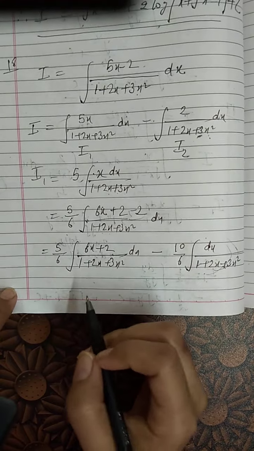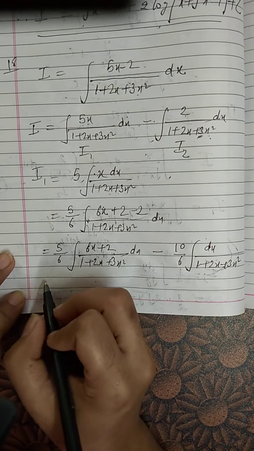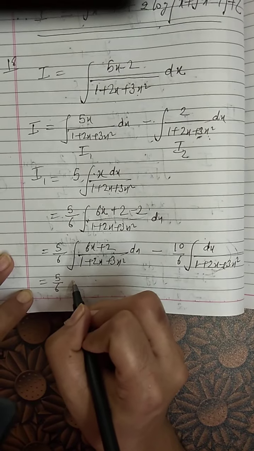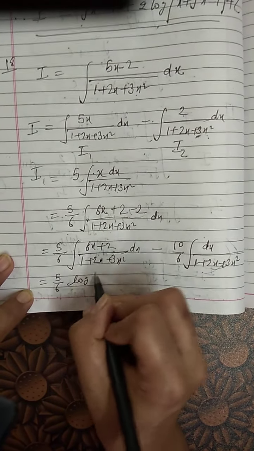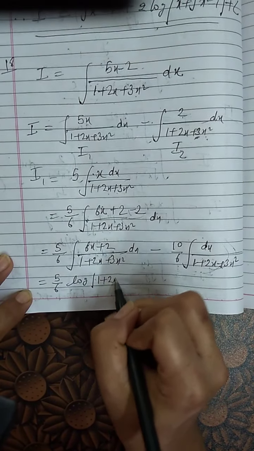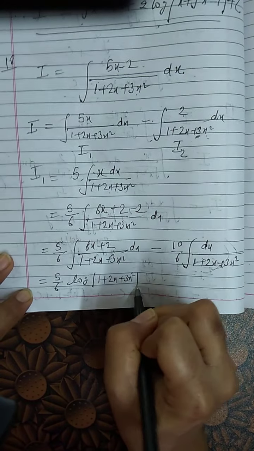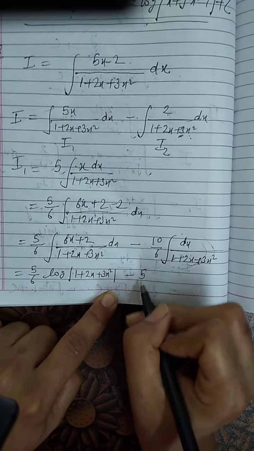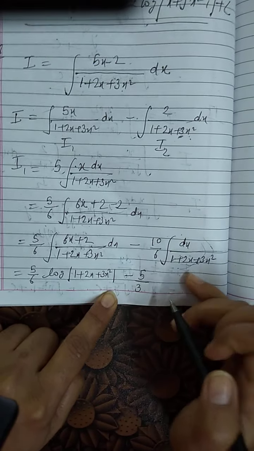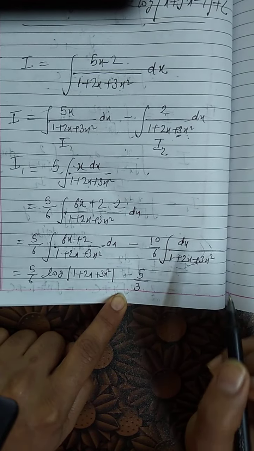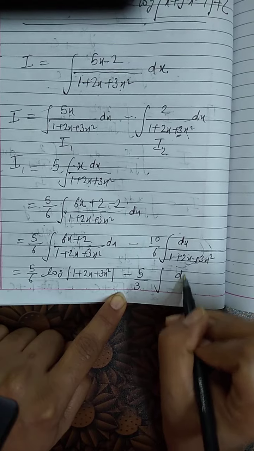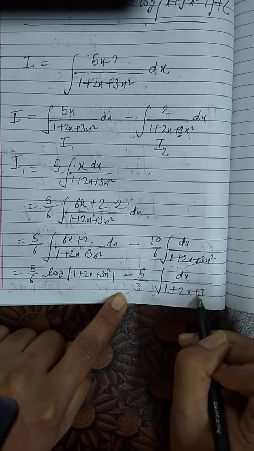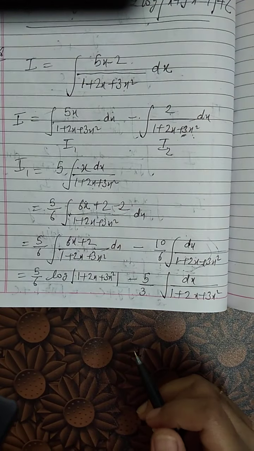Okay, so it can be written then 5 by 6 log of mod 1 plus 2x plus 3x square. I am writing it directly. I will explain how we can do that. Minus 5 by 3, and this is integral dx upon 1 plus 2x plus 3x square.